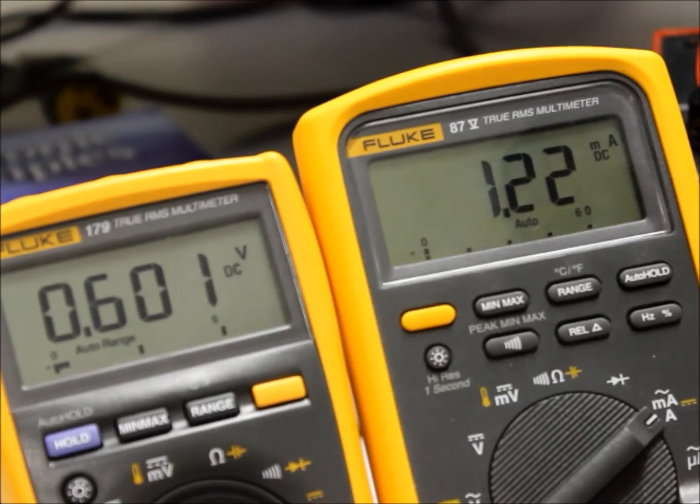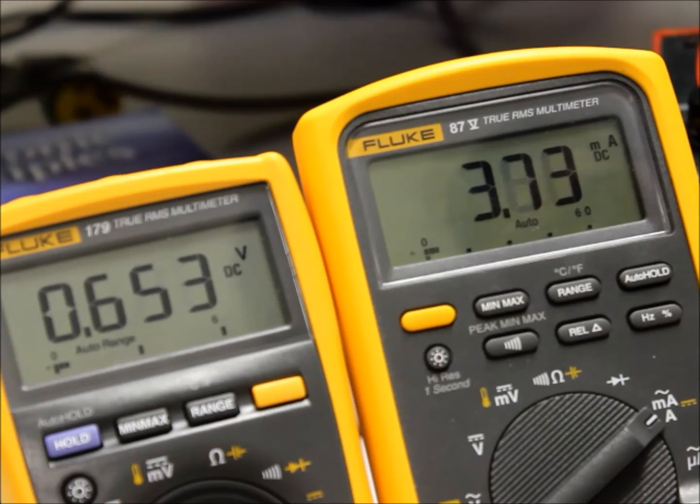It's 1.2. If we increase it to 0.7, it will increase the current. There is a rapid increase in the current, as you see.